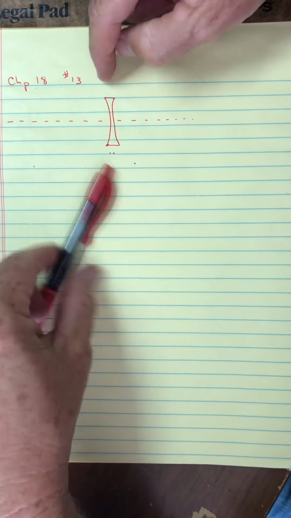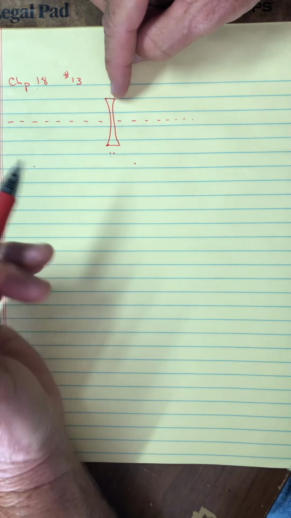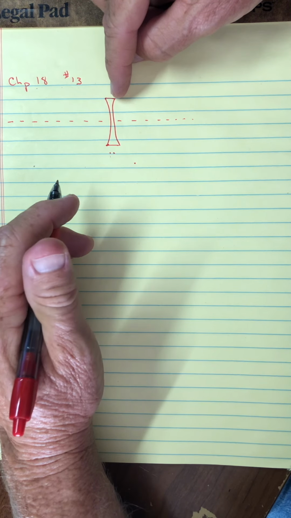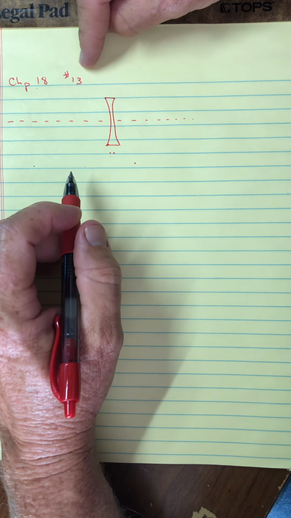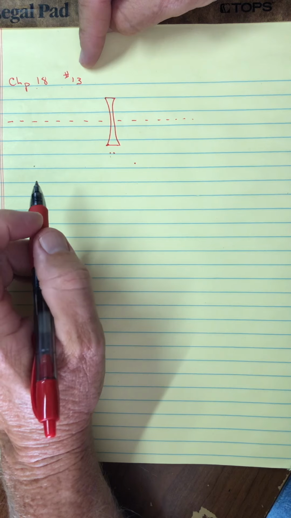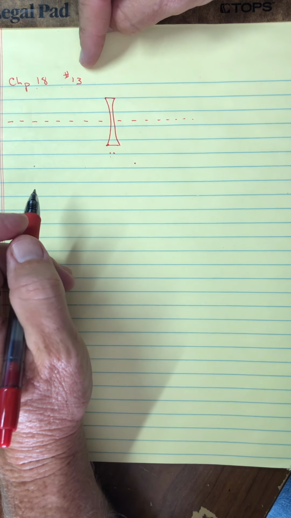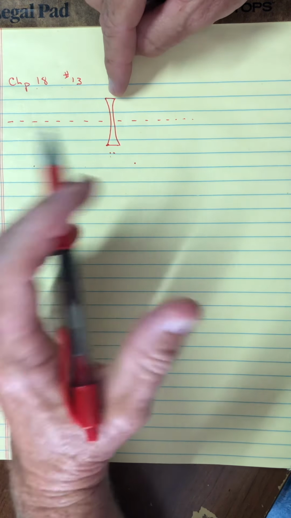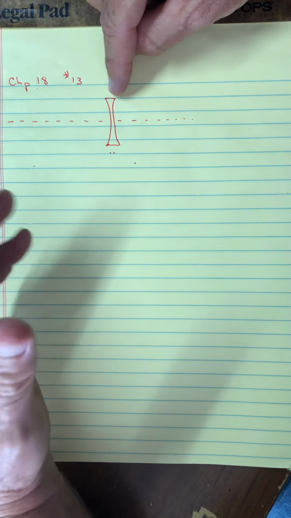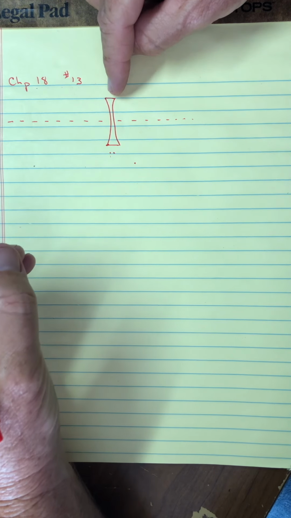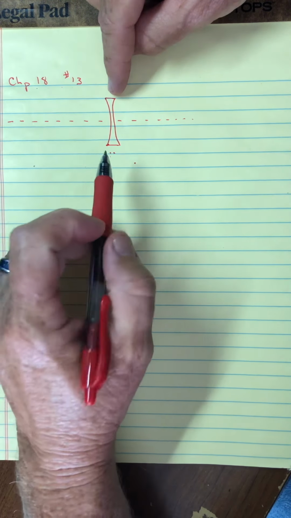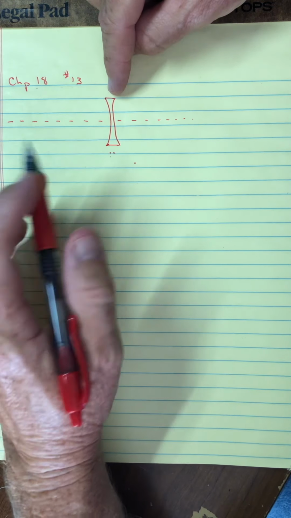So when I read this one, and I already drew this picture here, I'll read it out loud to you. For number 13, it says, use a ray diagram to locate the image of the arrowhead that is 80 centimeters from a diverging lens. So if you remember, the diverging mirror was the convex mirror. So I'm going to draw a concave lens.